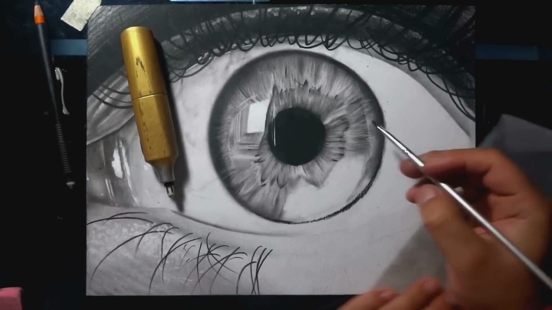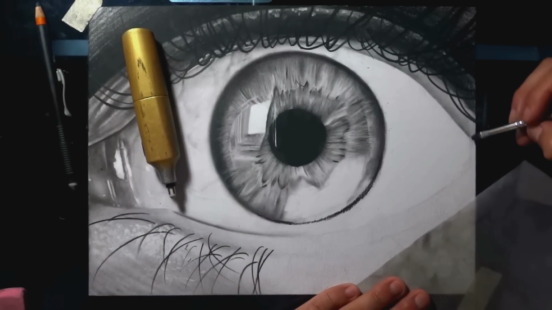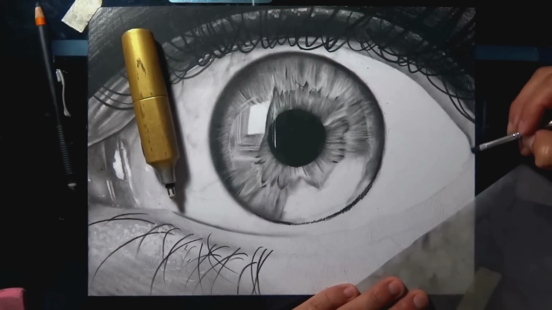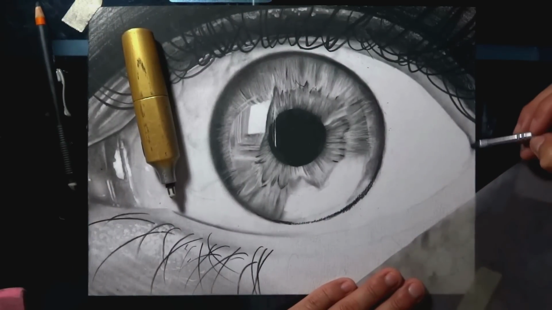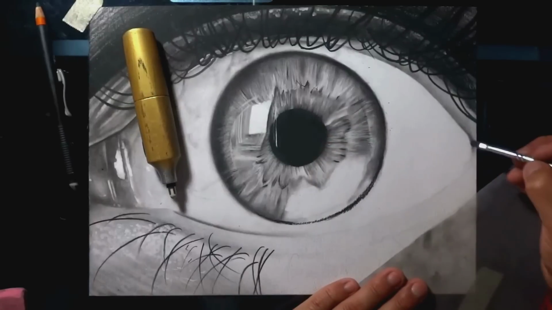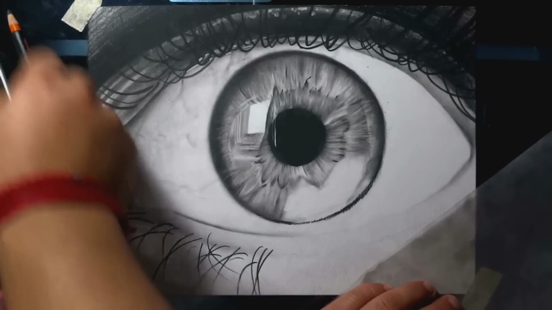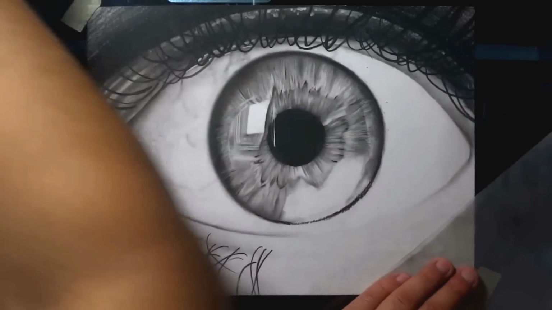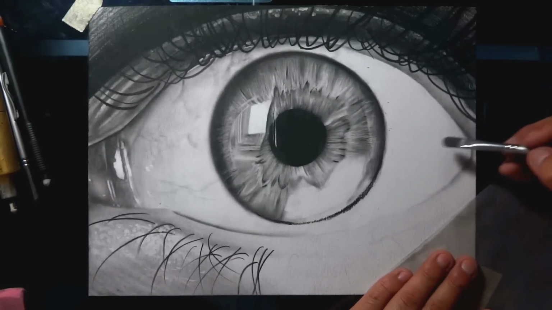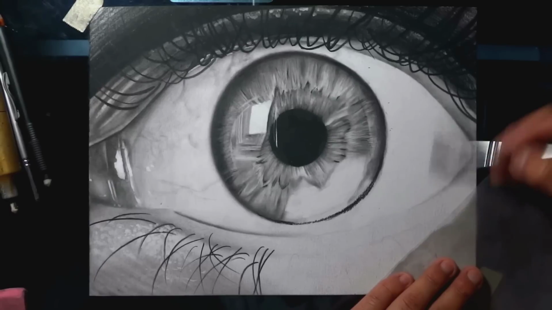Alright, now that most of this is complete, I'm going to go ahead and shade the eyeball. And I'm going to start with the corner of the eye by making this a little bit darker and defining it, but with the brush, not a pencil. Even the lightest parts of the eyeball won't be white or left blank. Everything will have a tone, a gray tone.